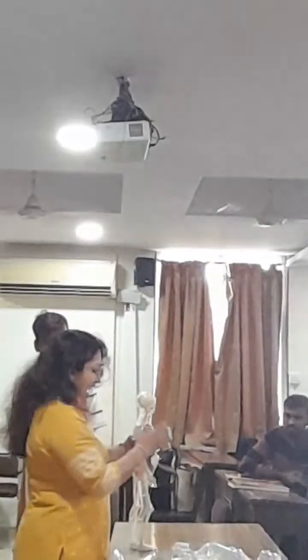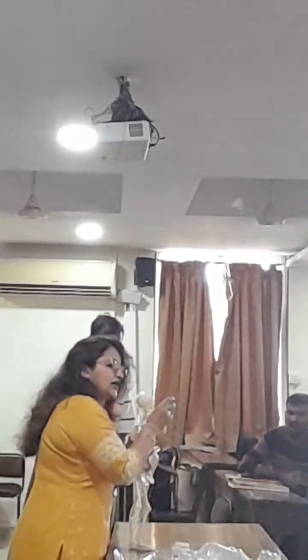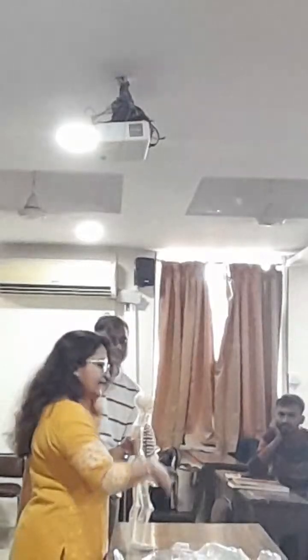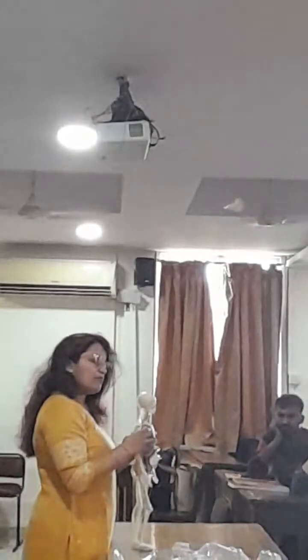Alright? And last is the gliding joints, which are basically your fingers. So here all the small bones are together and they are gliding over each other to play a piano or a flute or shake hands. So this is the human body. We have today learned about the bones and the joints.